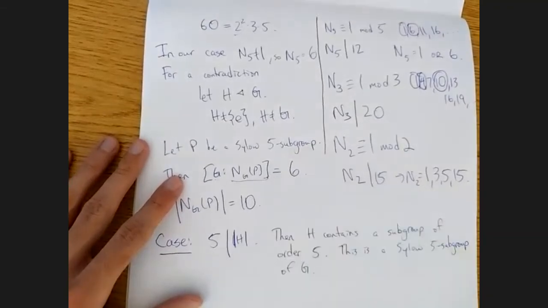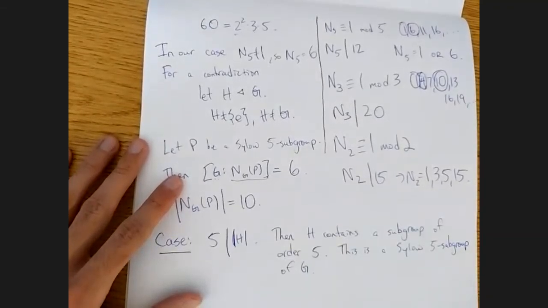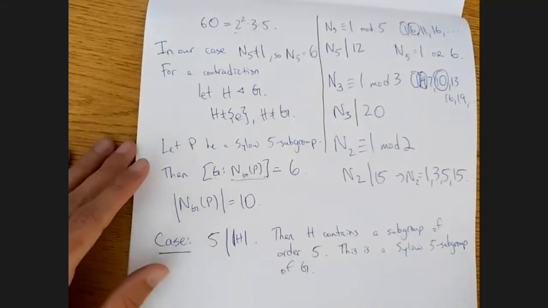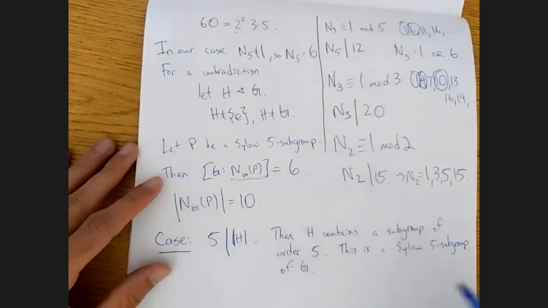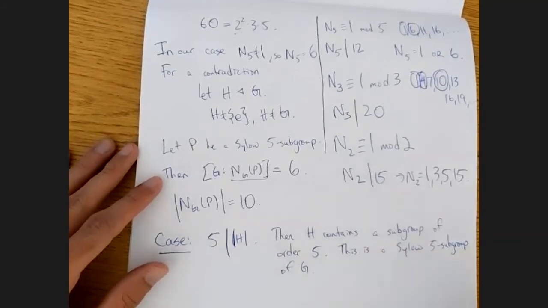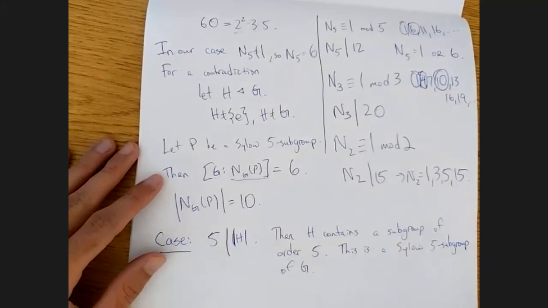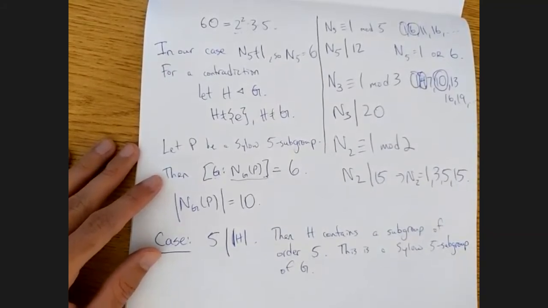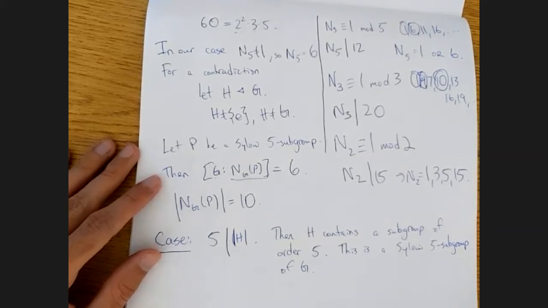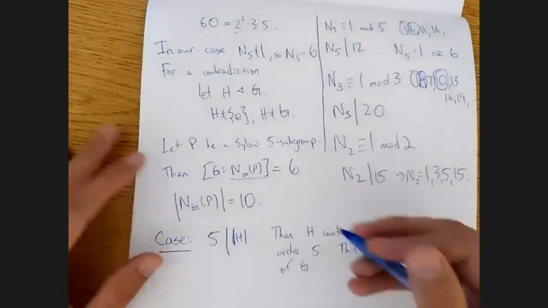Because the Sylow 5 subgroups of G all have order 5, this subgroup of order 5 has to be one of them. Why does H contain a subgroup of order 5? Well, that's by the Sylow theorems again. Okay, now we know all the Sylow 5 subgroups are conjugate to P.